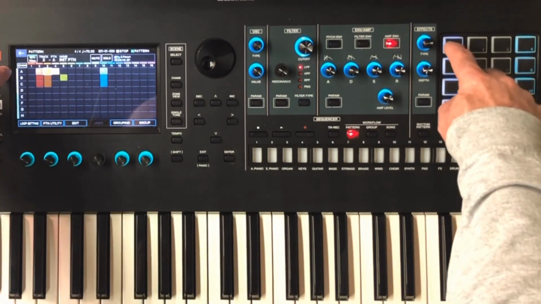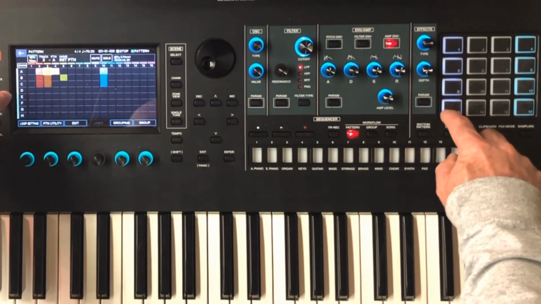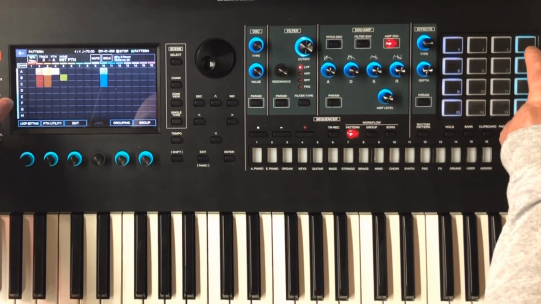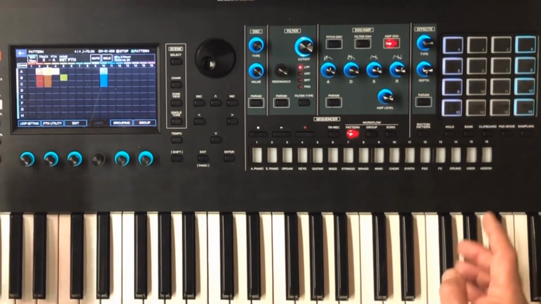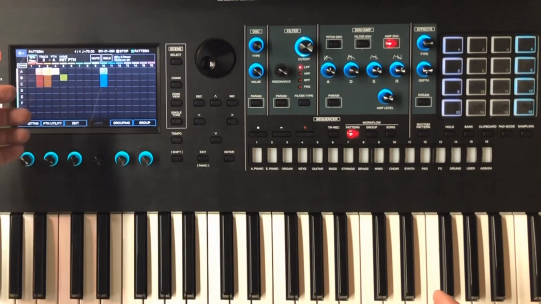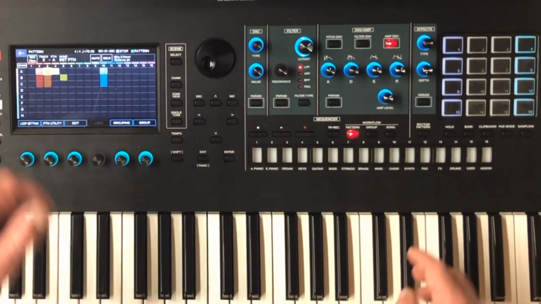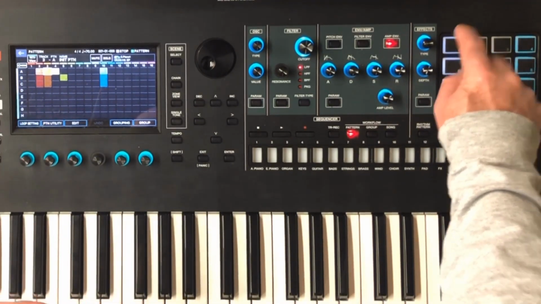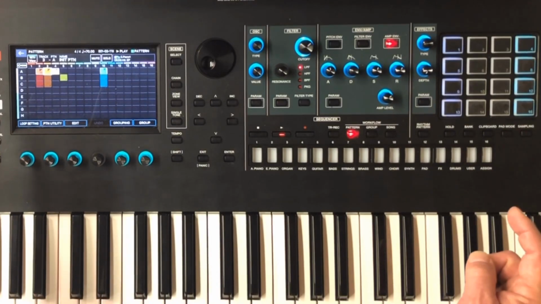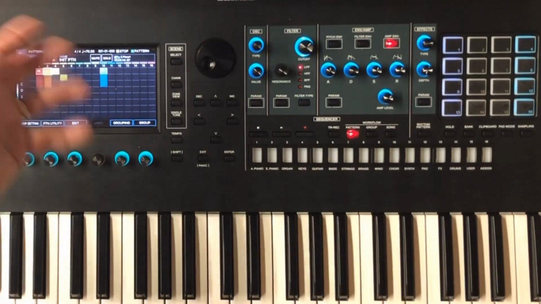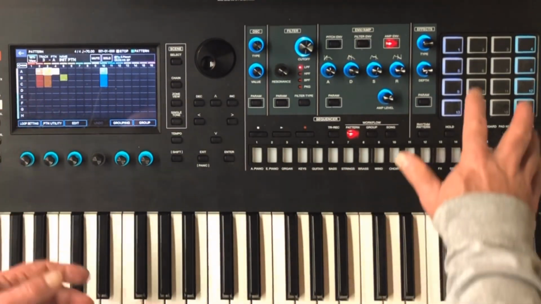This is A through D, if I hit that. These are E through H, if I hit those. So now I can control the playing of those variations by hitting the pads like that. So if we want to just start out doing that song, we can just start.